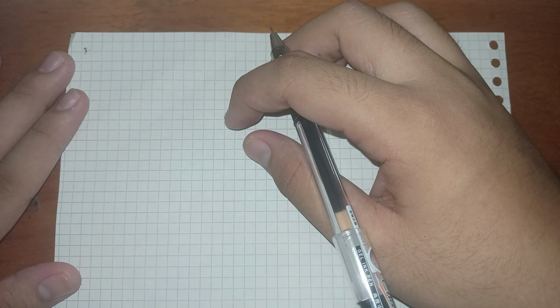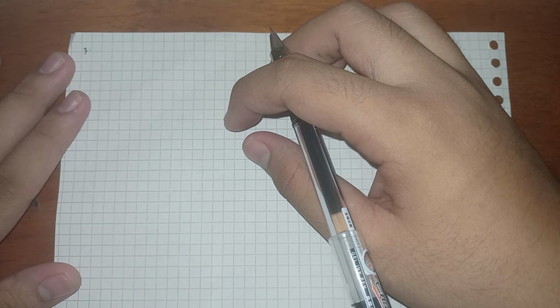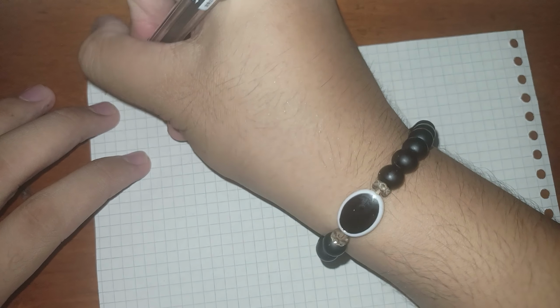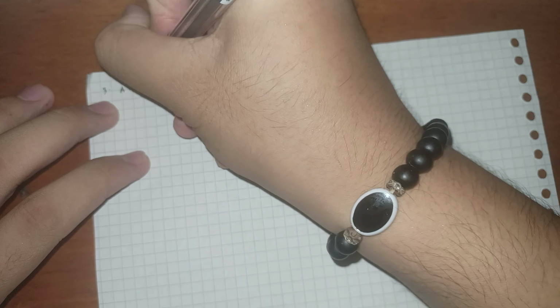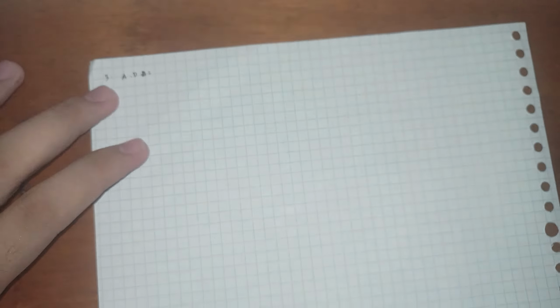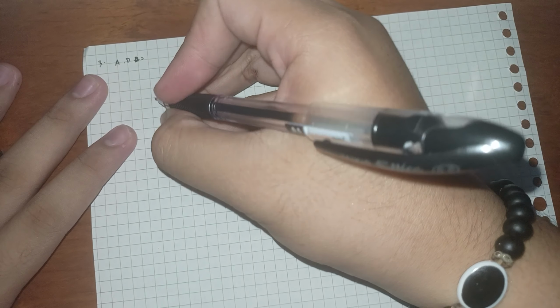So for the last true dip angle solving, our given is our apparent dip angle is 32 degrees.